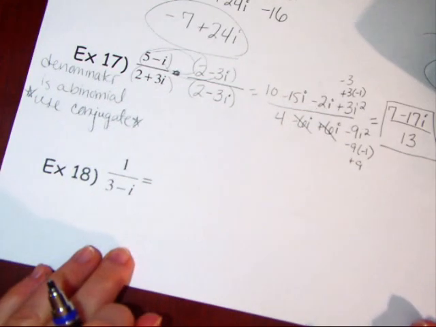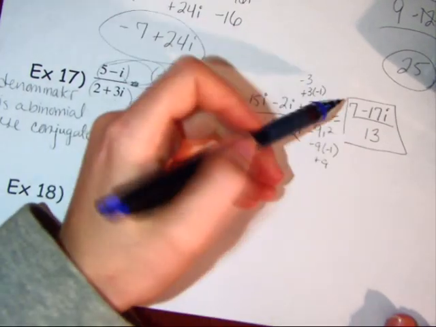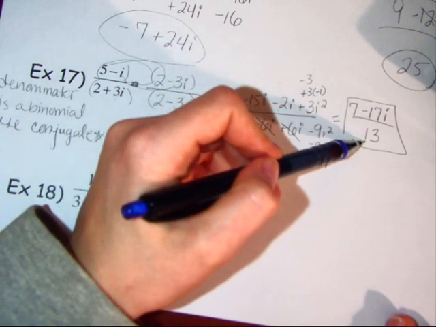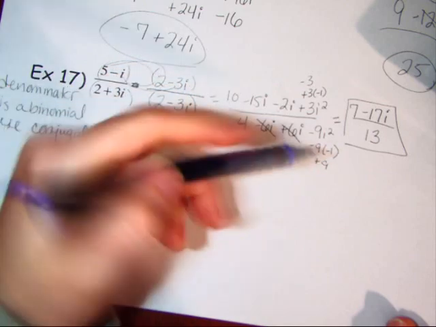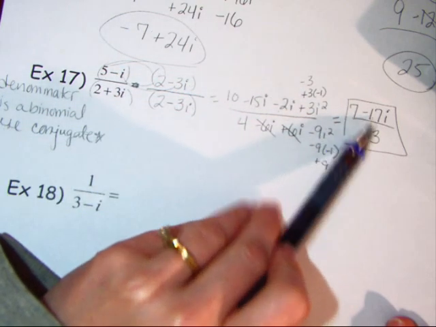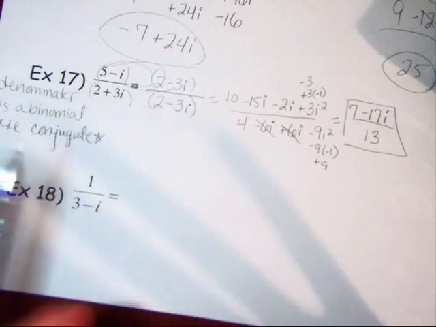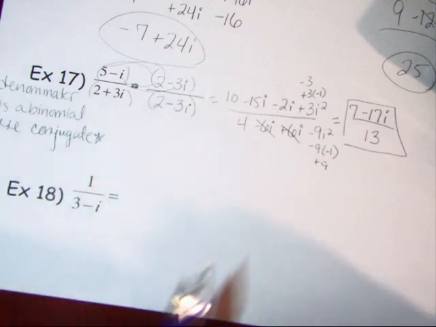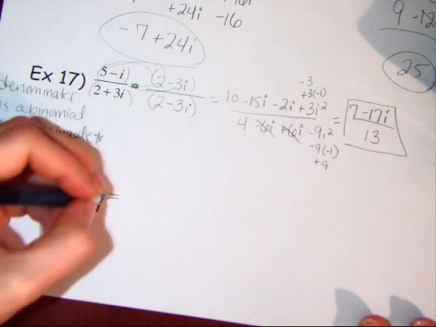Let's do 18. 18 will be easier. Something I should point out about 17. Notice the 7, the 17, and the 13. They don't cancel because there's nothing that goes into all three of them. But if that was like a 2, a 4, and a 6, you would have to reduce all of them by 2. It's either all 3 or none at all. I'm kind of hoping you wrote that down. Number 18.